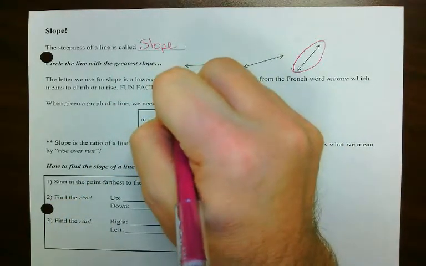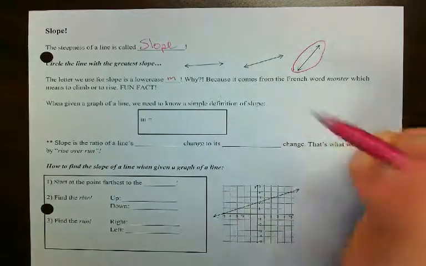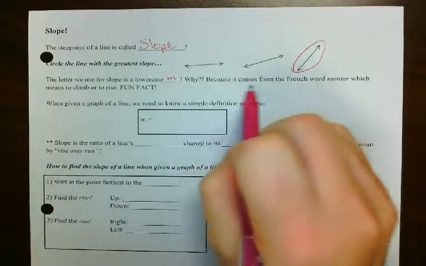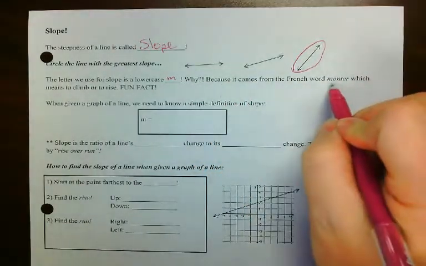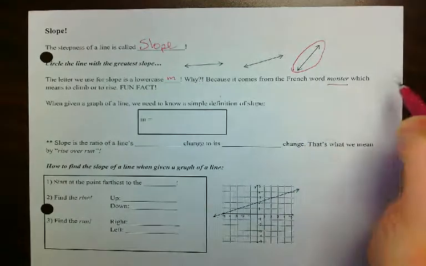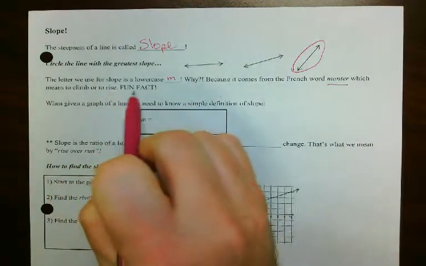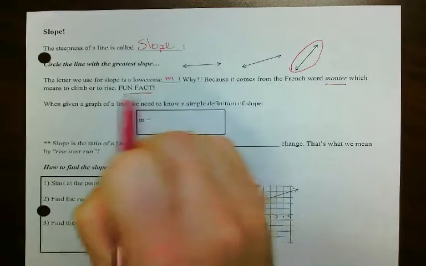Now the next thing we have is it says the letter we use for slope is a lowercase m. Now the question is why? Well, it comes from a French word, monter, which means to climb or to rise. Okay, that's a fun fact.